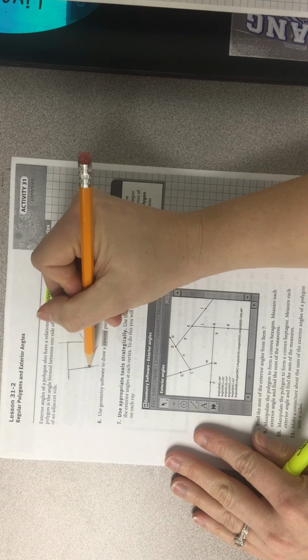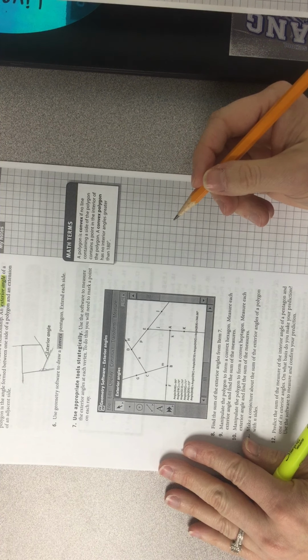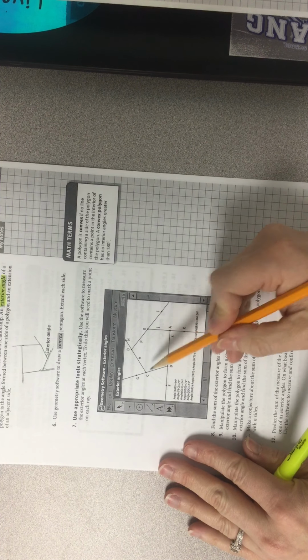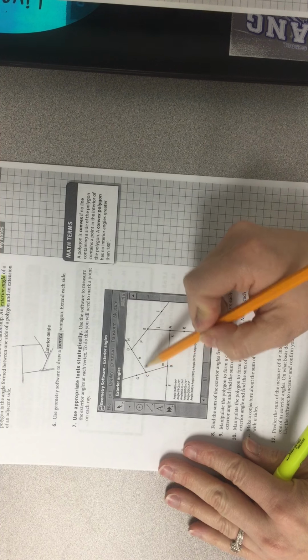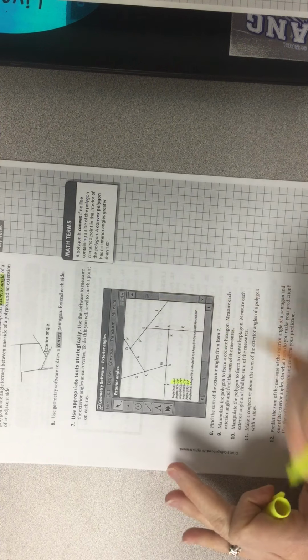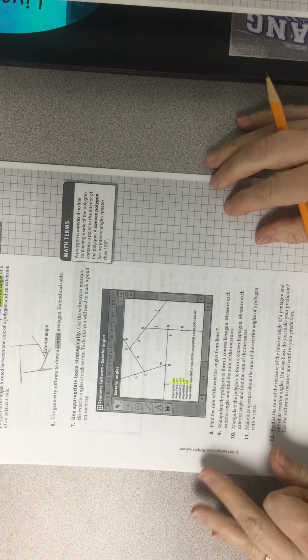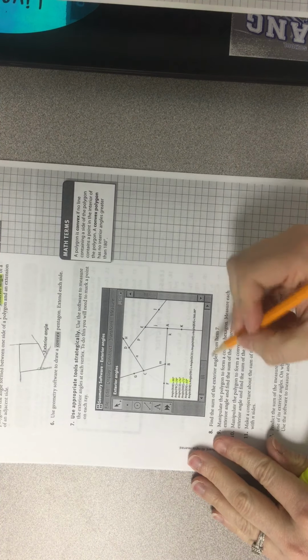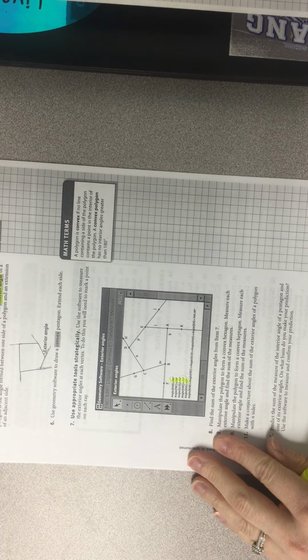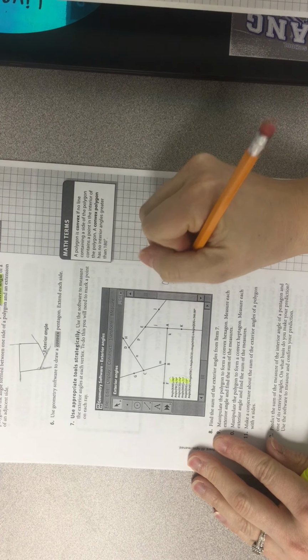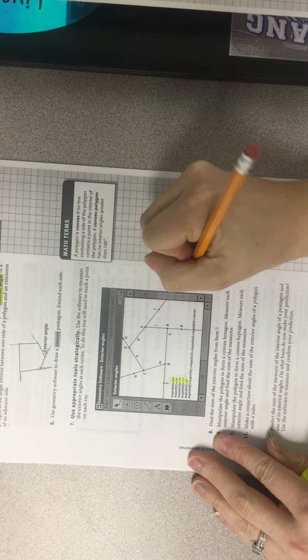Part 7 here has you go through an example using the GeoGebra software, and they have you measure each of the exterior angles, but they've given them to you right here. So you don't have to use the software, because it's kind of clunky. What we wanted you to see is that if you find the sum of all of the exterior angles of this pentagon, just by adding up 90, 70, 74, 71, 55, we get 360 degrees.